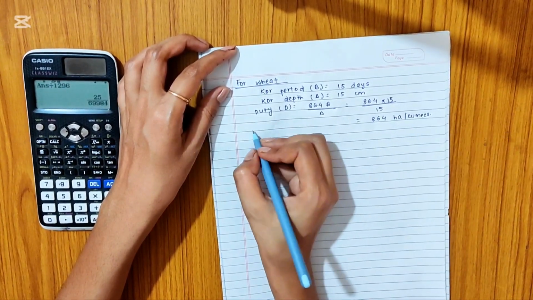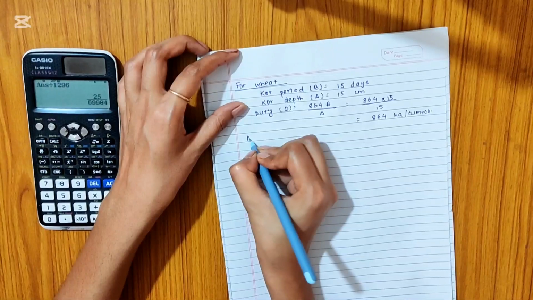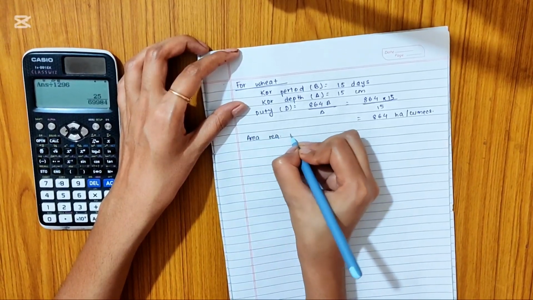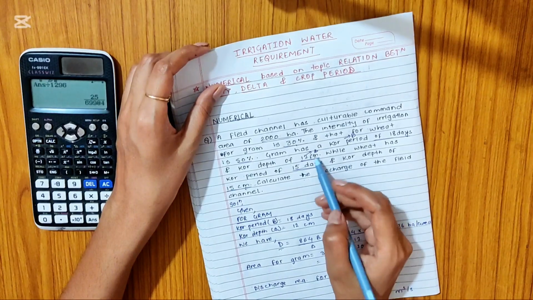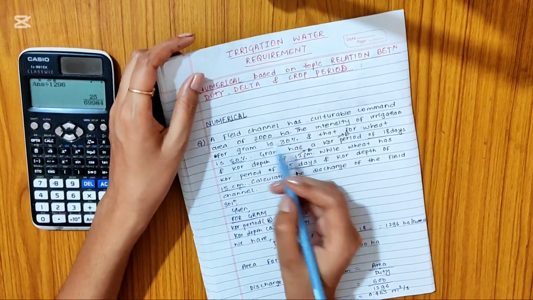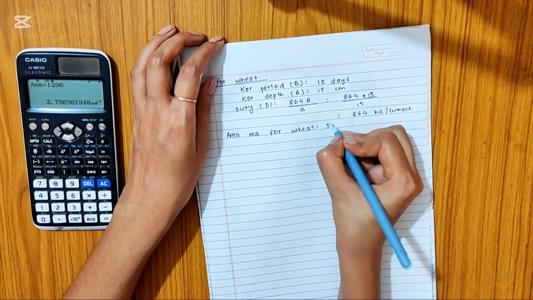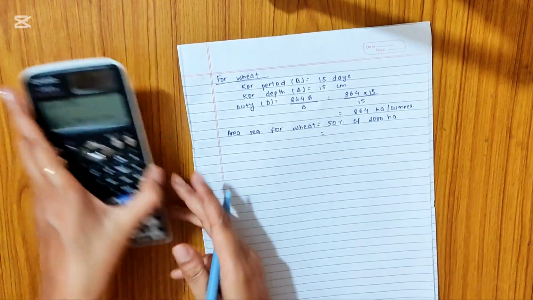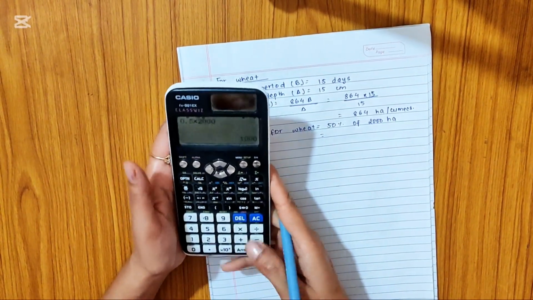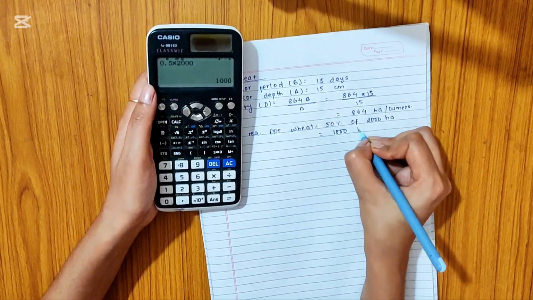Now the area required for wheat is 50% of 2000 hectares, which is equal to 0.5 into 2000, that is 1000 hectares.